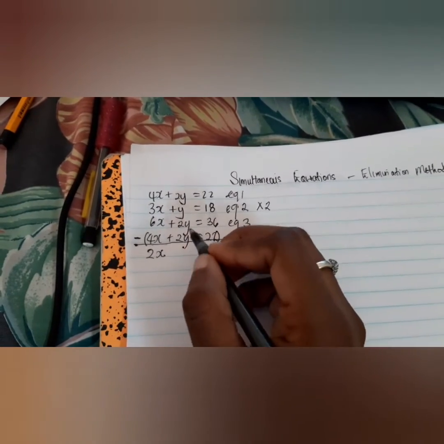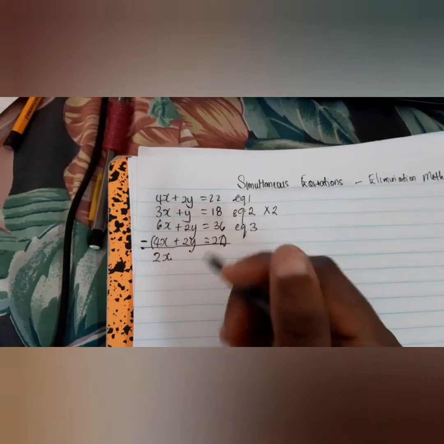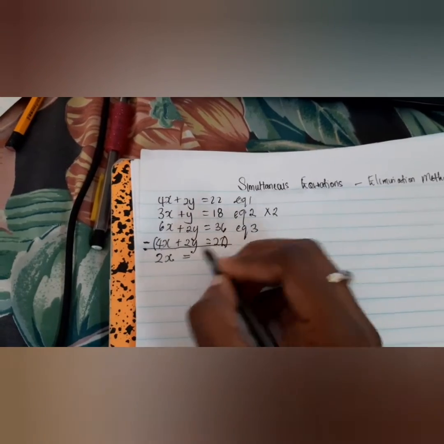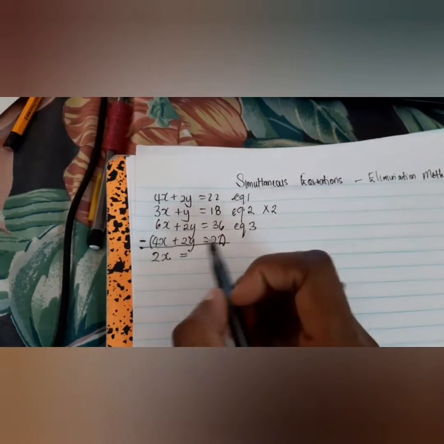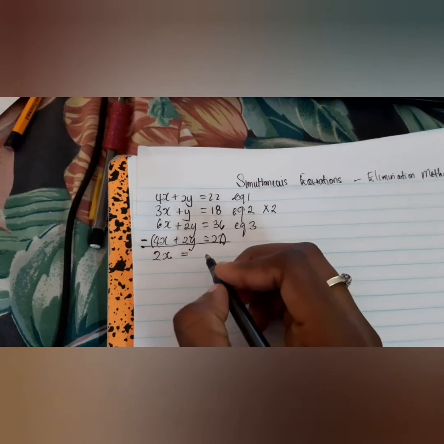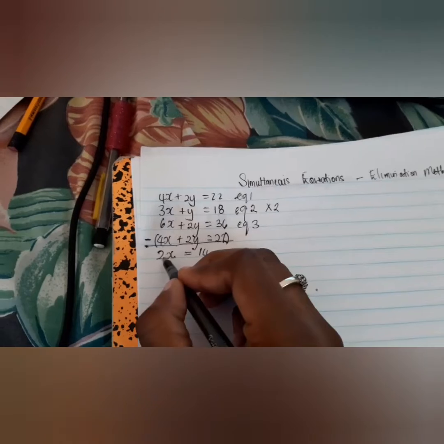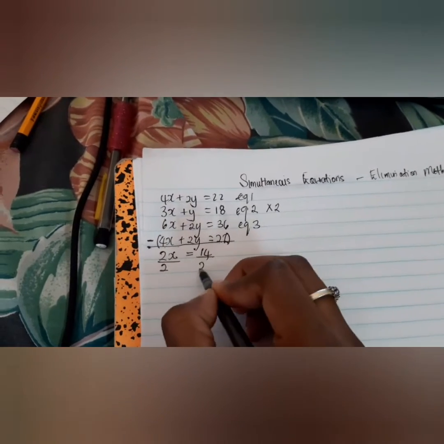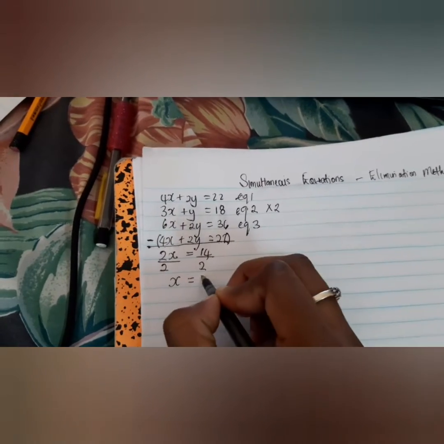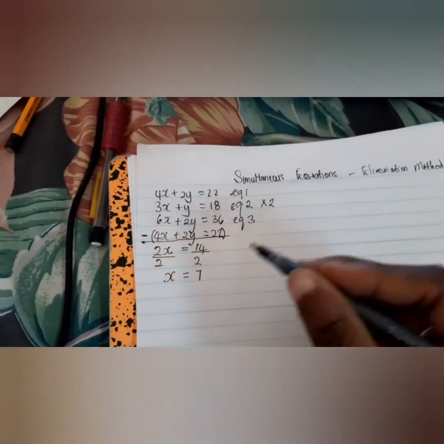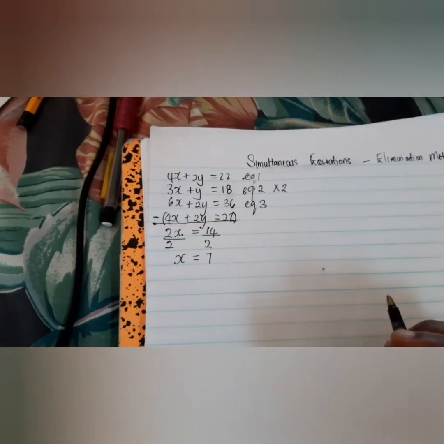From 2y, we have no y value, so we end up with 0. So minus 22 from 36, we end up with 14, and 14 divided by 2, so we have x being equal to 7. So we eliminated y, we found x, and x is equal to 7.